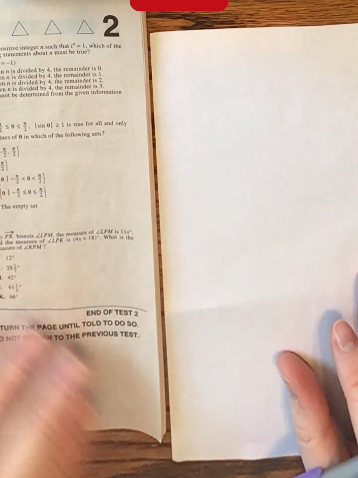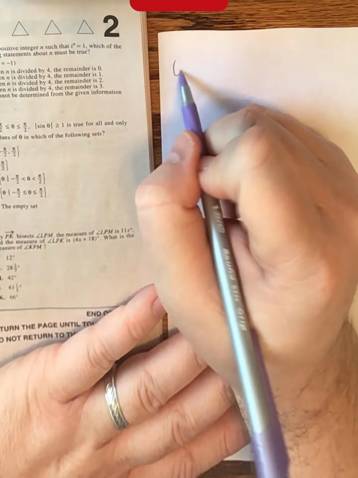Last question apparently is going to get its own piece of paper. 60. Ray PK bisects angle LPM. I would go ahead and just start there. Angle LPM. There's my angle. I don't know what it looks like.